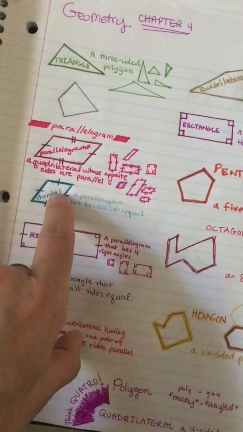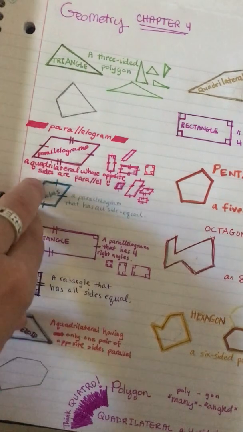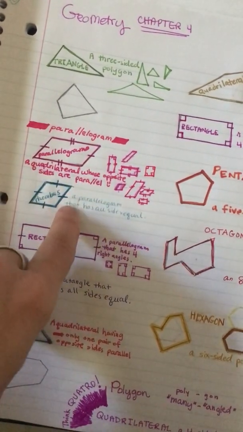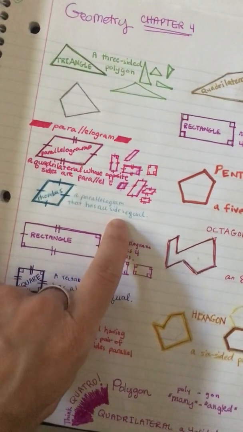This is also a parallelogram, but it's even more specific. If you want it to be a rhombus, it's got to have parallel opposite sides. But they're all the same length. You don't have two longer or two shorter. It's a parallelogram that has all sides equal.